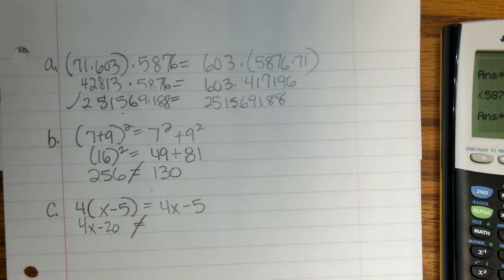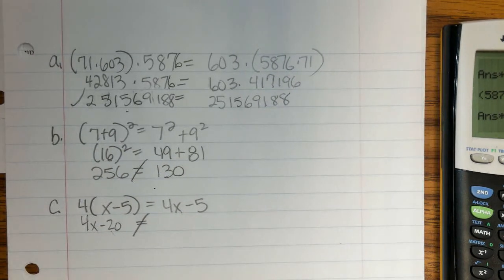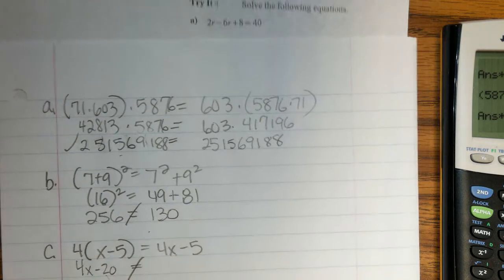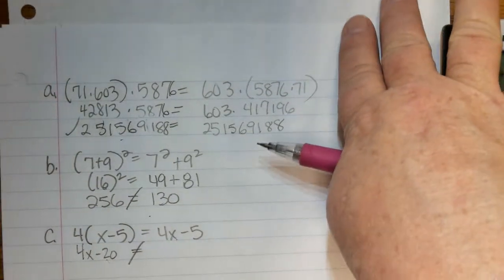Anyways, that was a fun little thing. Define your variable. Now we're going to have multi-step. Okay? Write an expression for each side of your equation. Distribute to get rid of the parentheses. Combine like terms if they're on the same side of the equal sign. Get variables on one side of the equal sign and numbers on the other. Inverse operations. Undo addition and subtraction first. Then undo multiplication and division last. Check your solution. Make sure you have answered the questions.